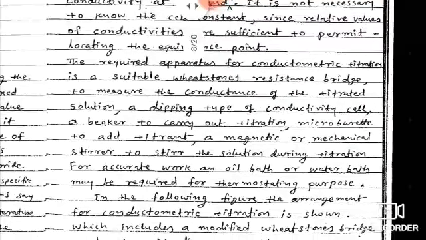The required apparatus for the conductometric titration is a suitable Wheatstone bridge, a resistance bridge to measure the conductance of the titrated solution, a dipping type conductivity cell, a beaker to carry out the titration, a microburette to add the titrant, and a magnetic or mechanical stirrer to stir the solution during the titration.